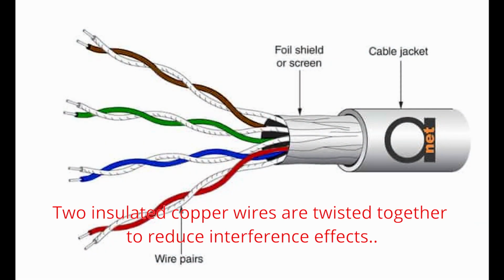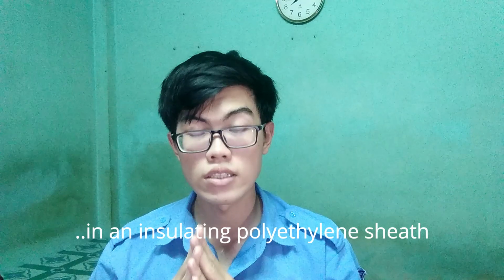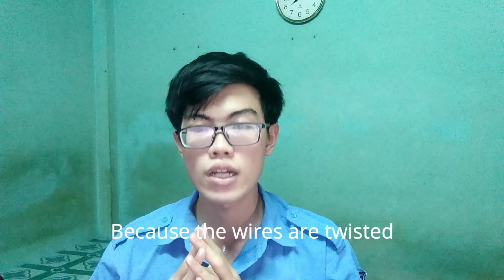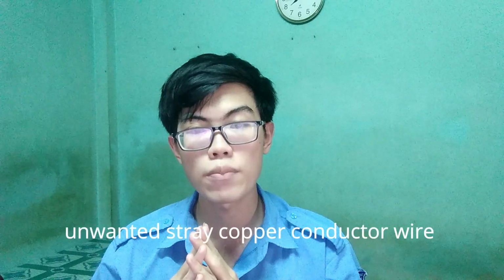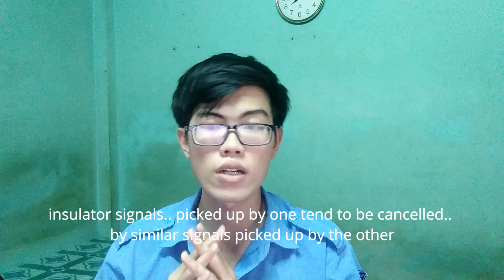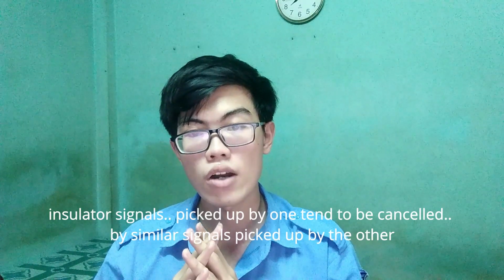Two insulated copper wires are twisted together to reduce interference effect and are low. In an insulating polyethylene seal, because the wires are twisted, and one straight copper conductor wire insulator signal picked up by one chain to be coded by similar signal picked up by the other.